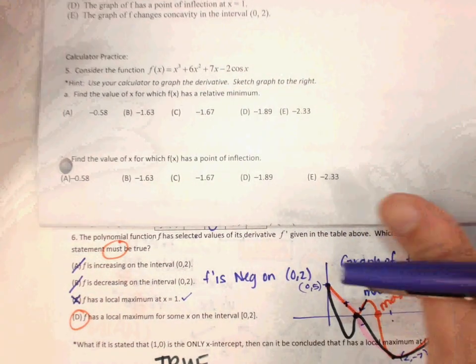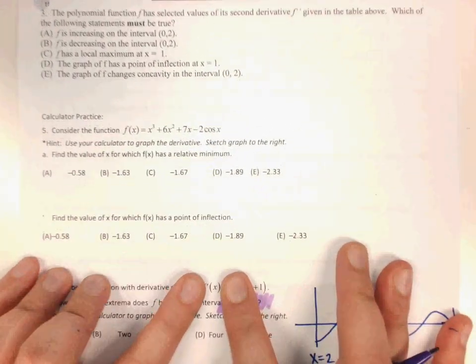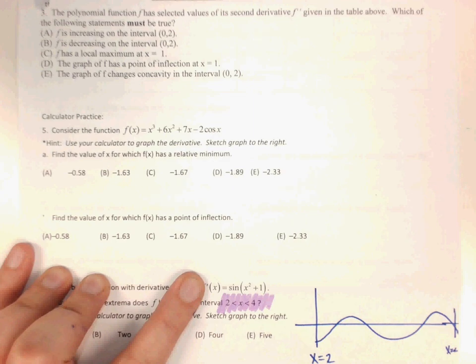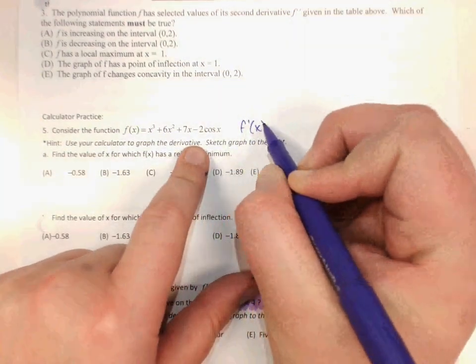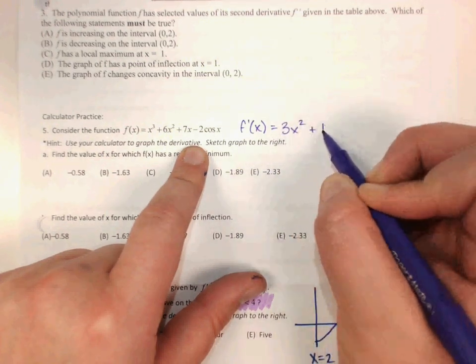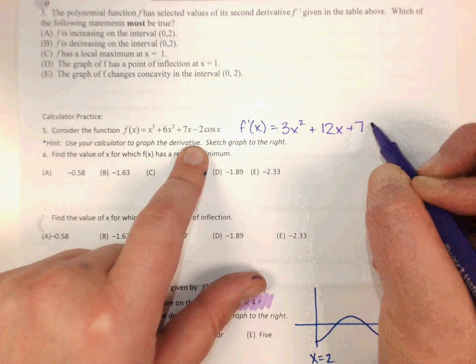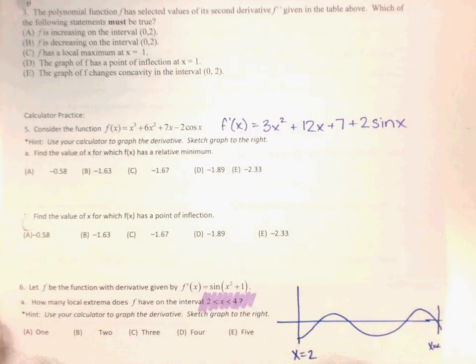This is homework 3, number 5. It can, but you don't hopefully know how to do it yet. So f prime of x equals what? 3x squared plus 12x plus 7 plus sin x. That was perfect. Good job.